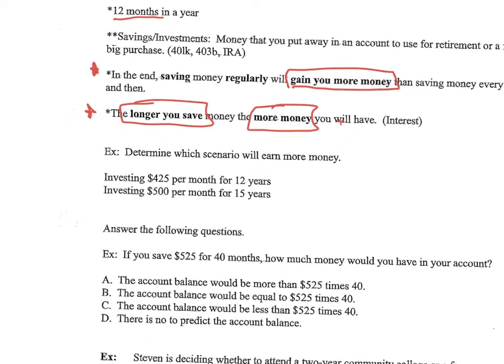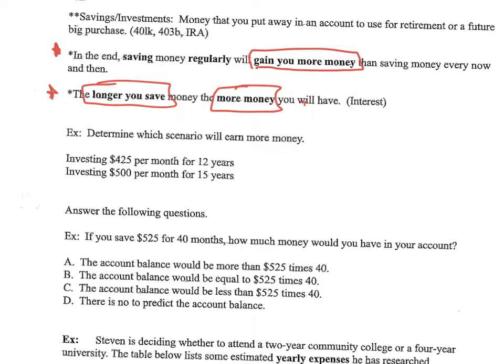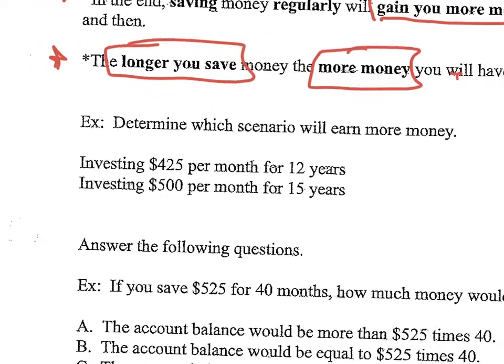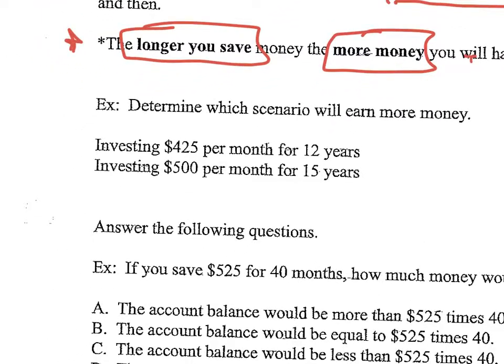Okay, so look at these examples. Determine which scenario will earn you more money. So investing $425 a month for 12 years or $500 a month for 15 years. So it's talking about months, but they give me years. So the first thing I want to do is turn these years into months. So 12 years, how many months is in 12 years? What can I do?